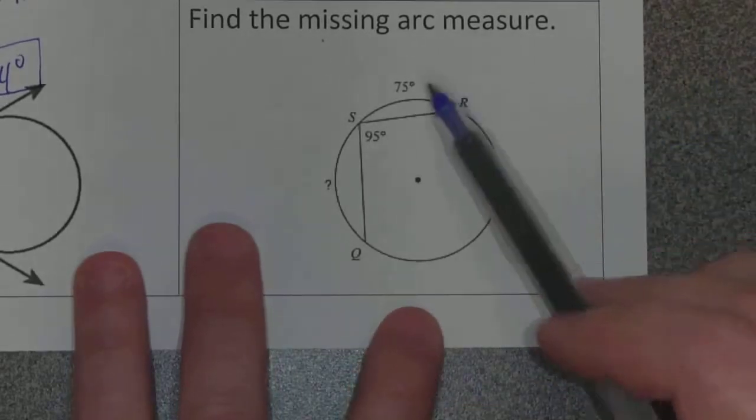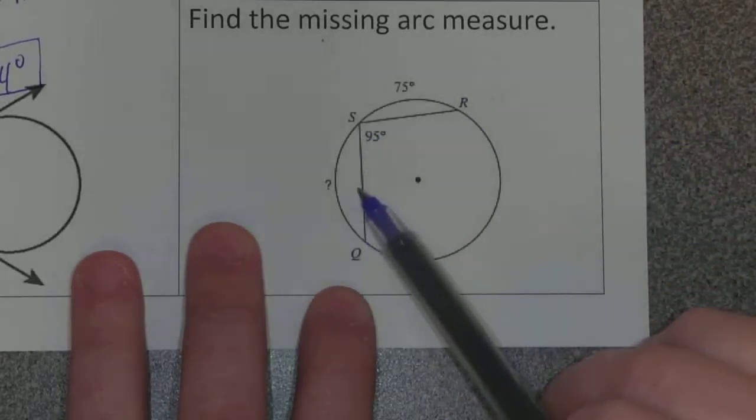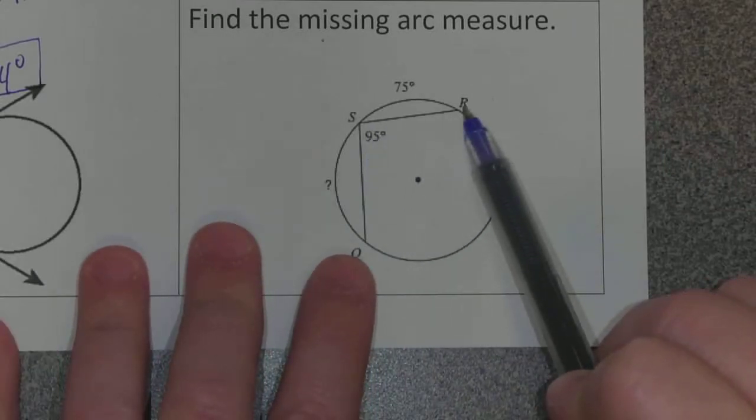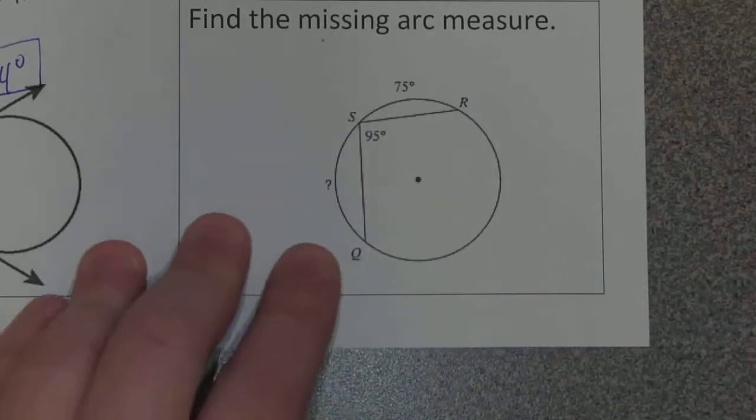All right, before we even get started, tell me what kind of angle this is so we know what kind of rule we're using. That's inscribed, right? It's inside the circle. It touches all 3 spots on the circle.